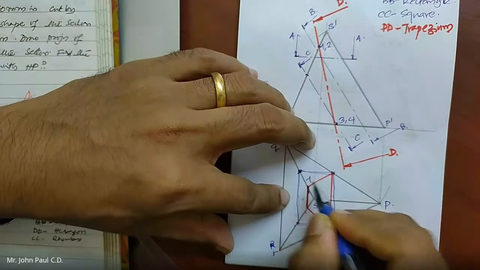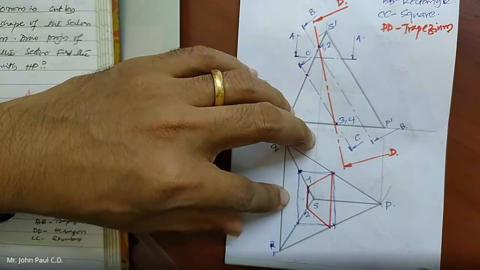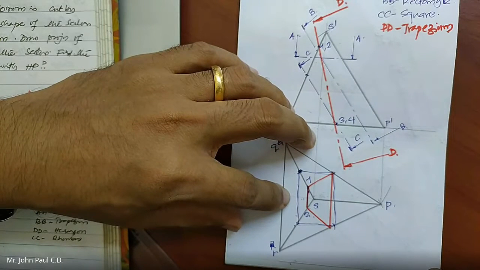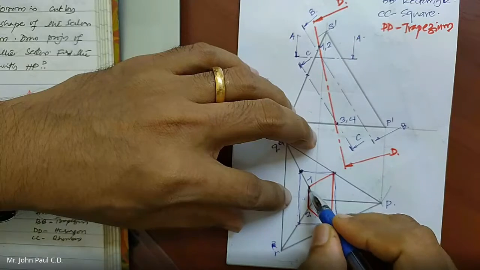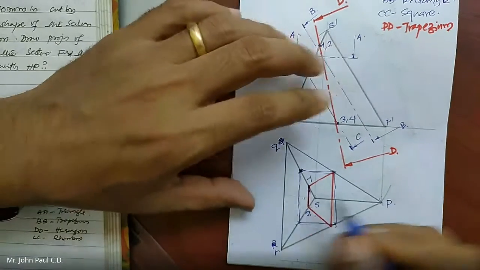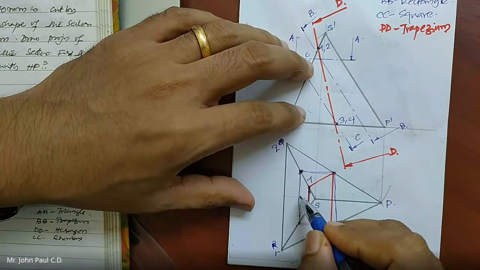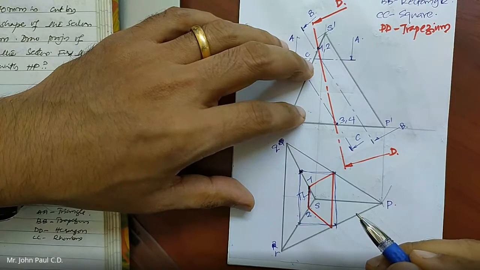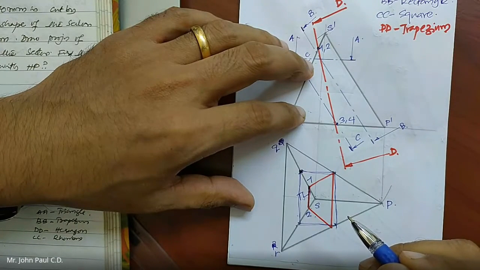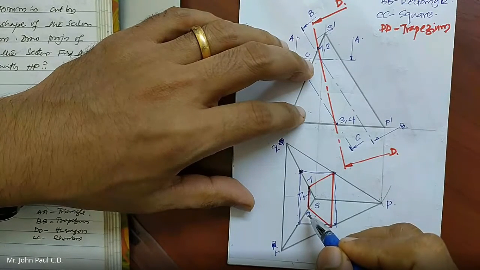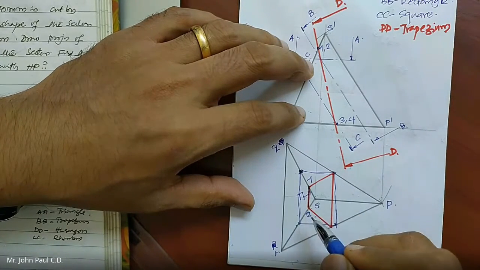So this is my 1 and 2. If it is parallel to HP, the top view will have true length, isn't it? Yes, if it is parallel to HP, it should have true length in the top view.